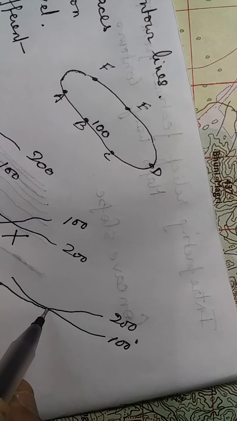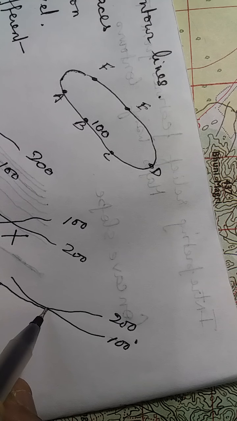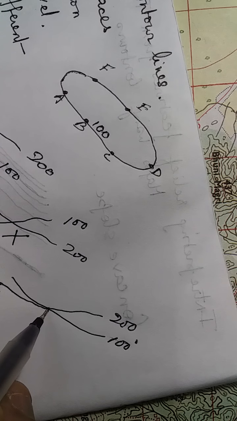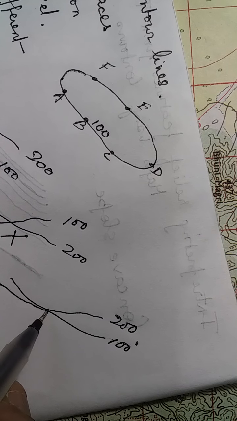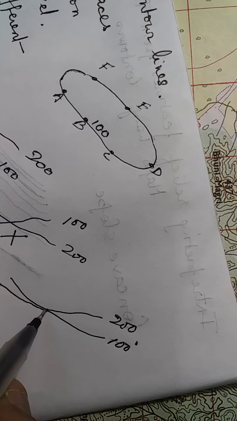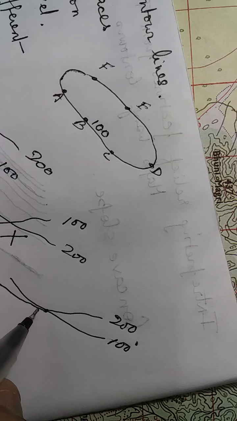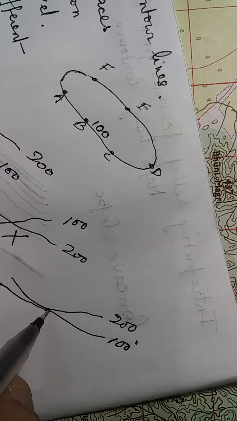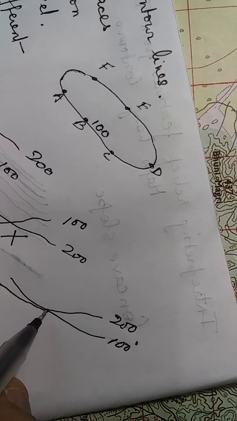So at the point where they merge, it can be a cliff, it can be a waterfall, or it can be a hanging valley. So normally in 45D by 7 and 45D by 10, we do not have a hanging valley. Hanging valleys are found in areas which are glaciated. So here you may come across a cliff, you may come across a waterfall.